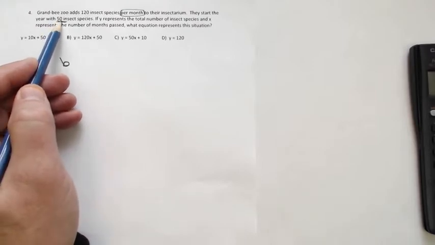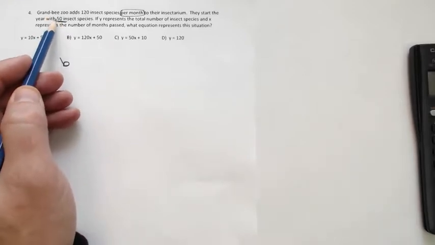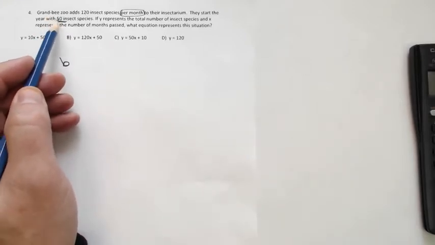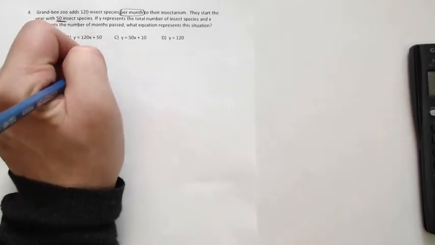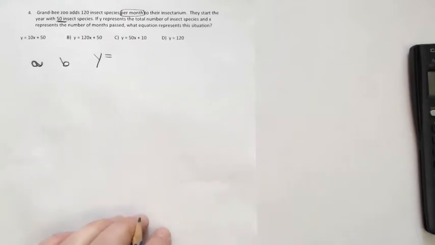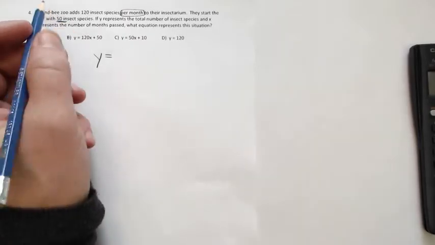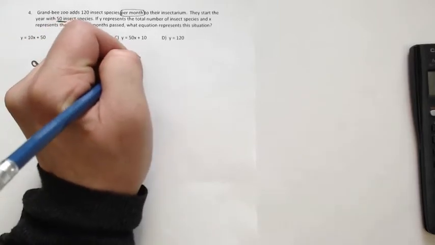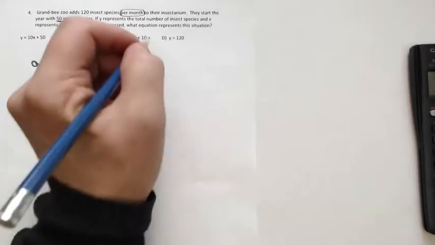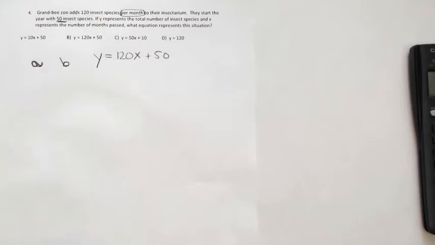In other words, even when 0 months have gone by, when X is 0, Y-intercept, it will be 50. Sorry, when X is 0, the Y-intercept will be 50. So, all that to say, Y is equal to 120 species per month plus the 50 that they started with.